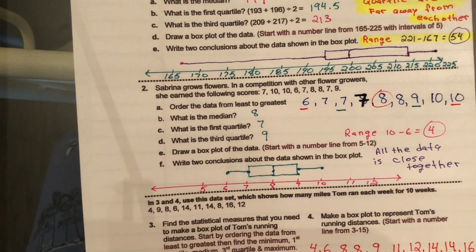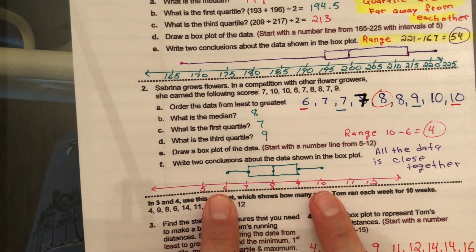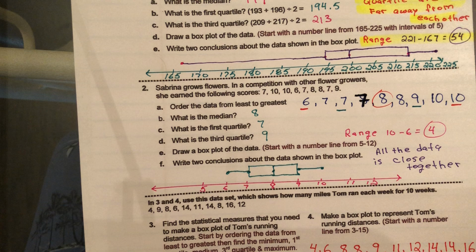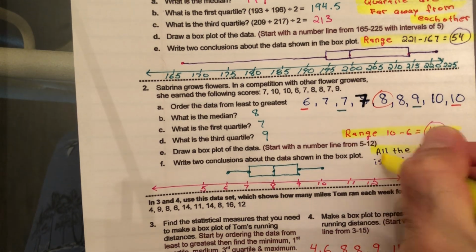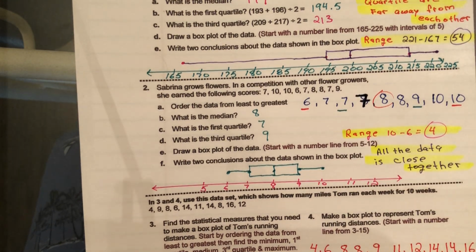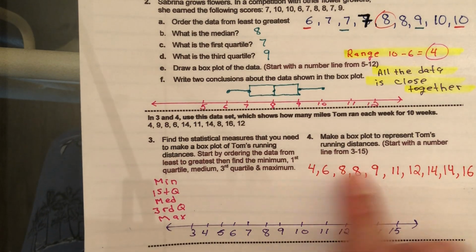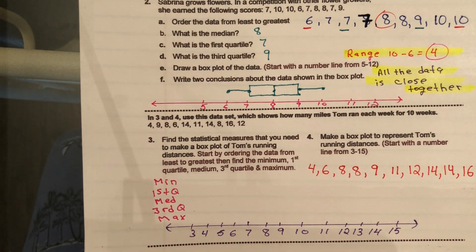This is not a very big range if the range is only 4 and every data point is only 1 away from each other. So those are my two conclusions for question 2. Question 3 and 4 go together.